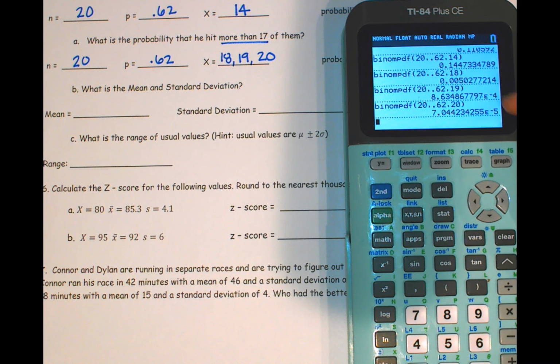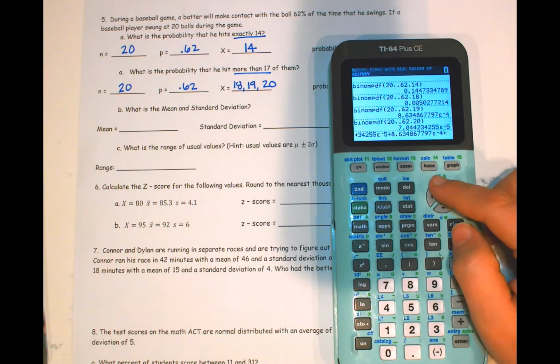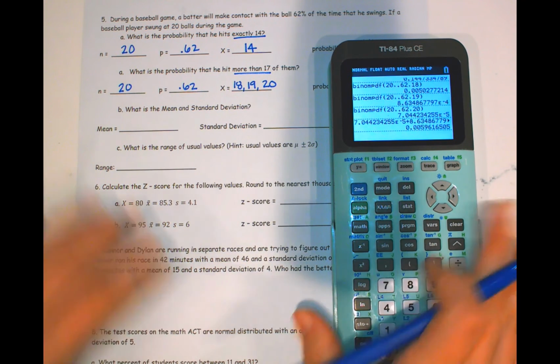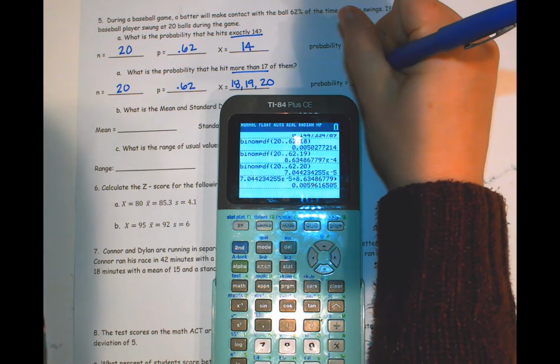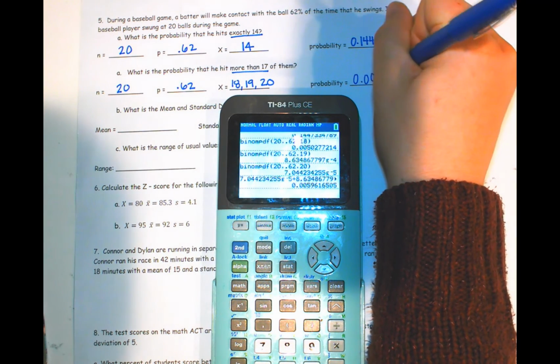So I want to add those 3 probabilities together. So I'm going to copy that, hit plus, copy the next one. If I just hit enter, it copies it down. Hit plus. And then find my last one. Oops, too far. Hit enter. And then hit enter again to add all of those together. So I get that my probability of those 3 added together is 0.00596.